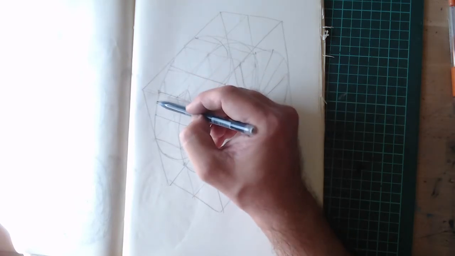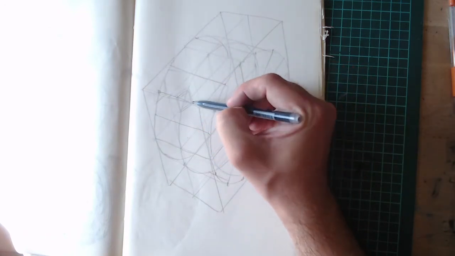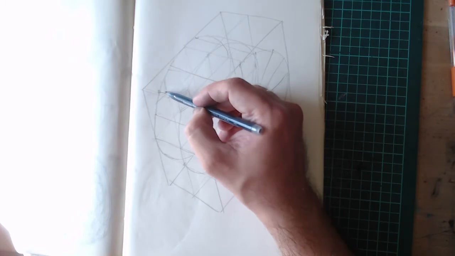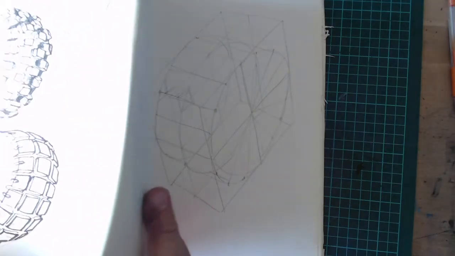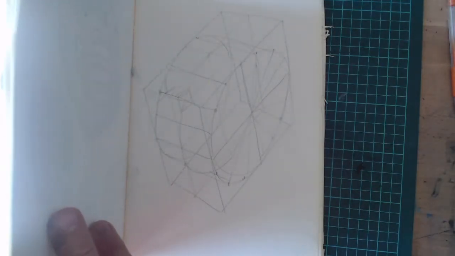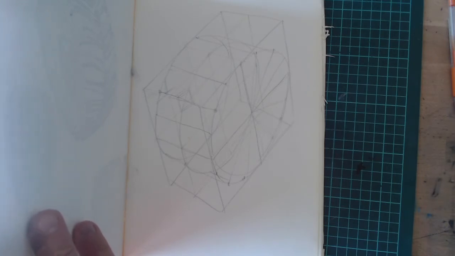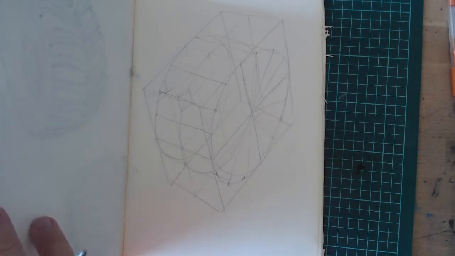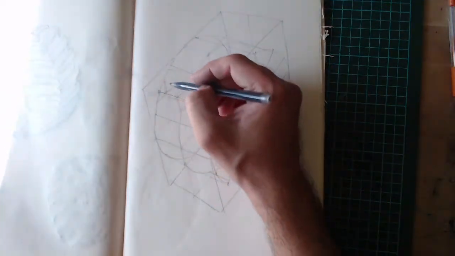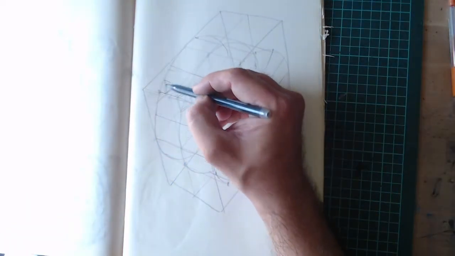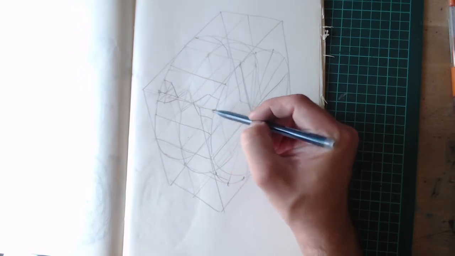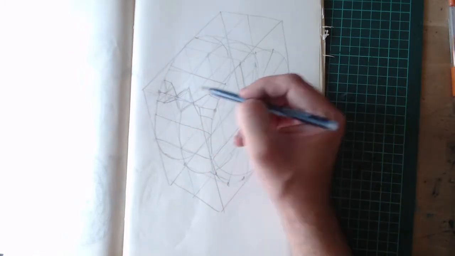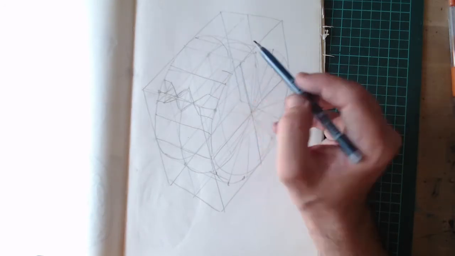Something like that, I think. Let's do the middle. Yeah. Like this.